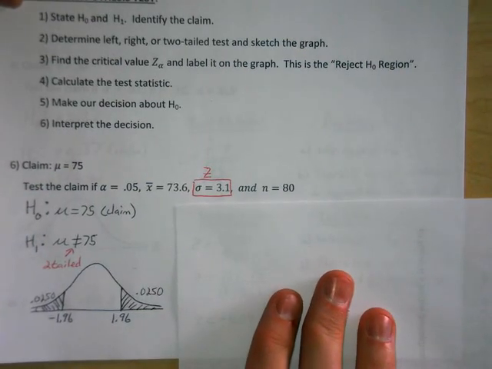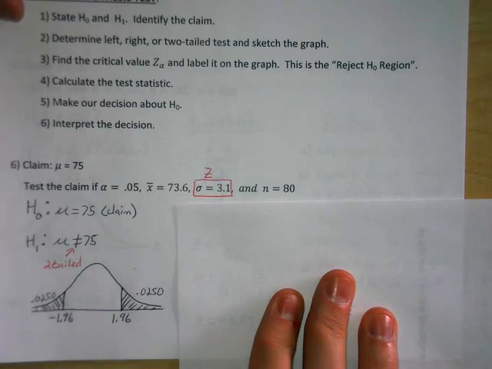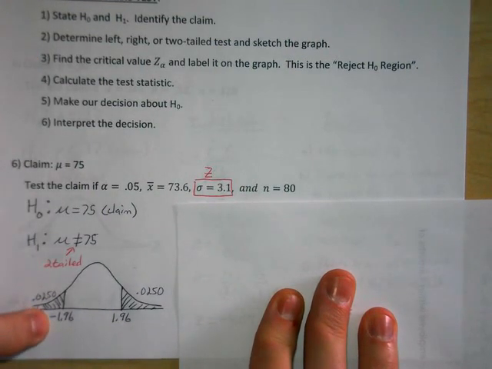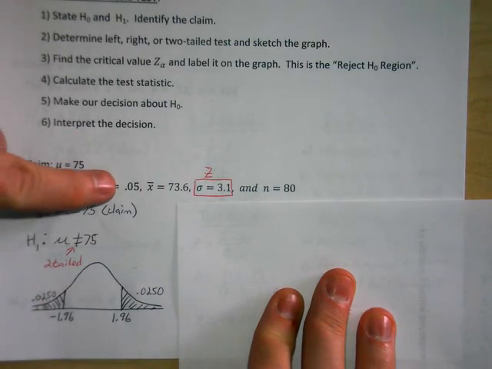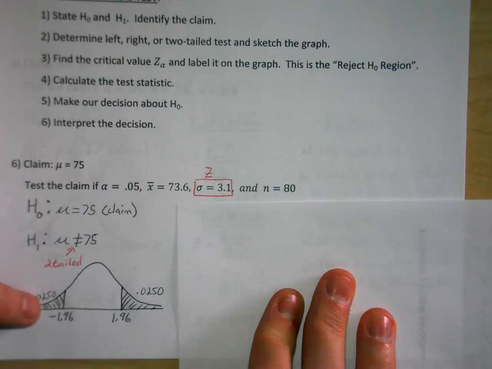Okay, so what we have to do is look up what z sub alpha value will have 0.025, which was alpha over 2. So we took that 5%, 0.05, divided by 2, and we get z sub alpha over 2 is negative 1.96 or positive 1.96.